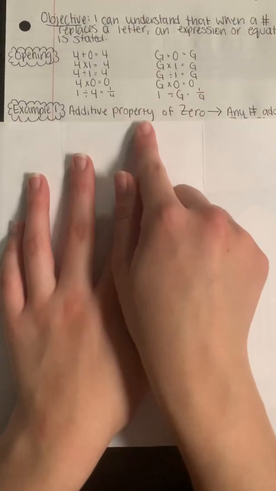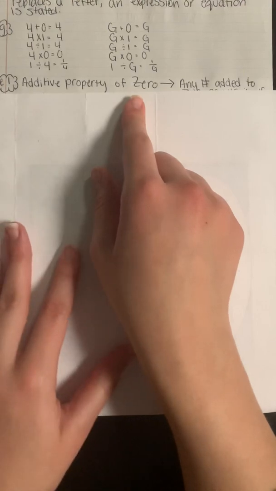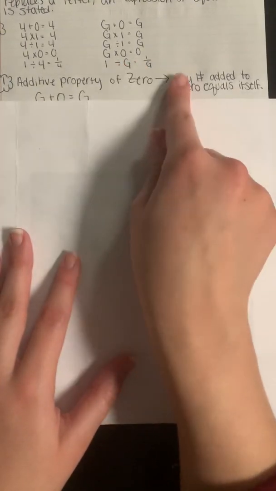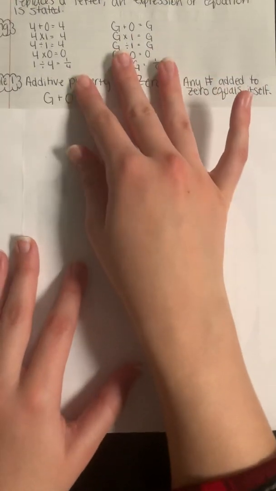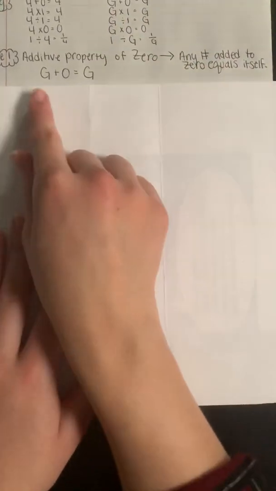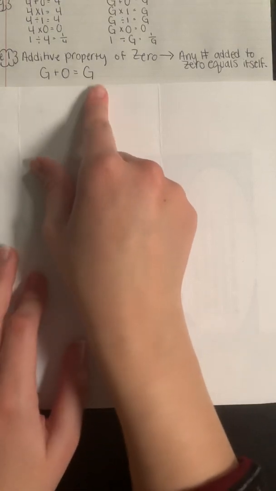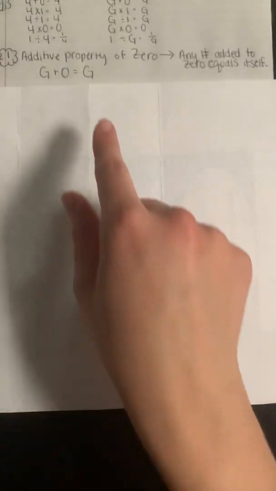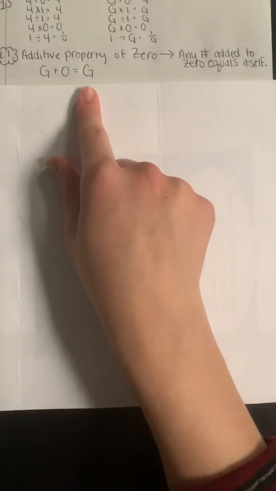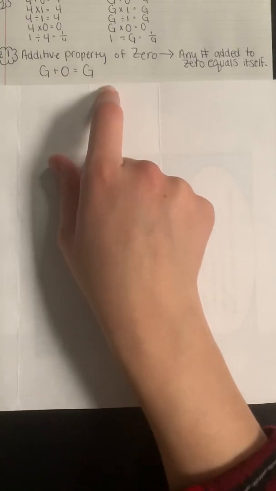So for example 1, we're going to talk about the additive property of 0. This is an idea in math that tells us any number added to 0 equals itself. And we write that in algebra using letters. So G plus 0 equals G. Remember, a letter in a math expression represents a number. So can we replace G with any number? Yeah.